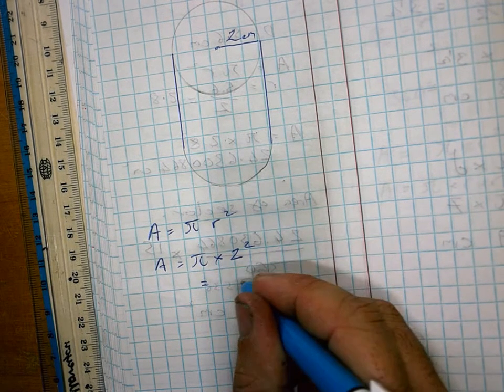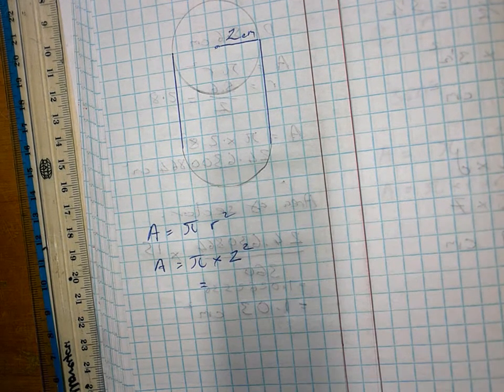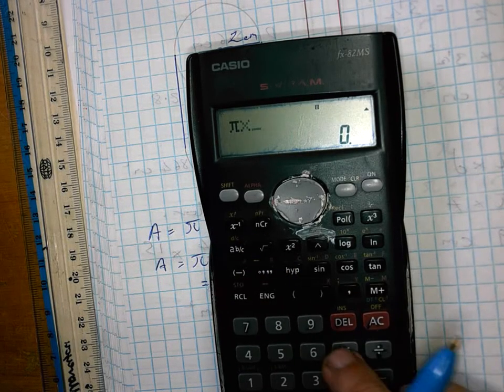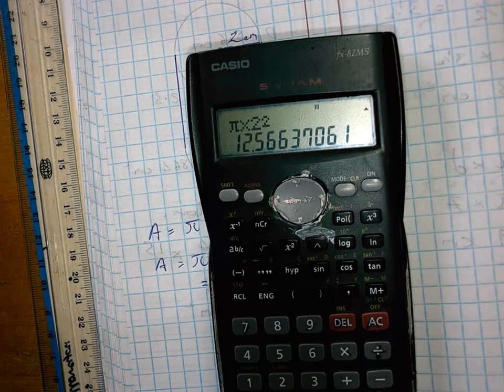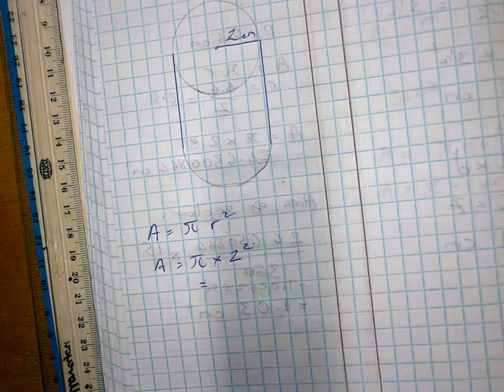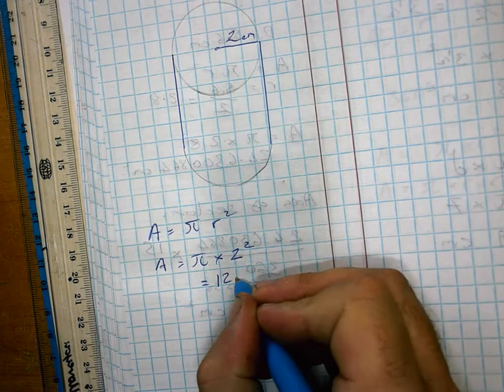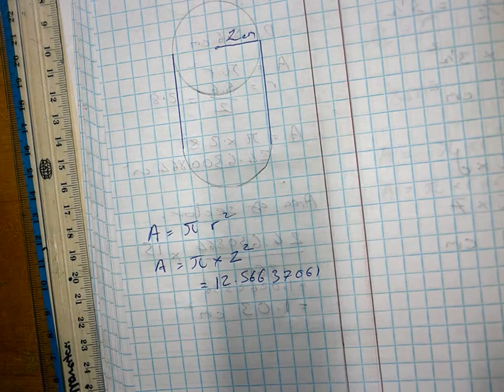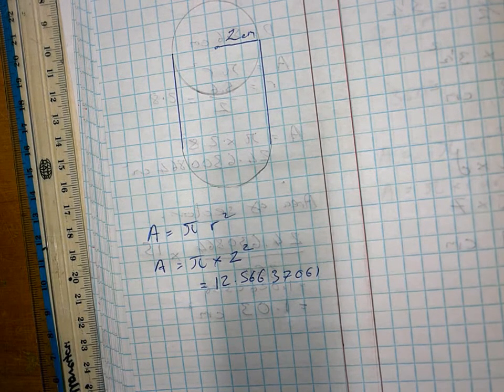Okay? Which is 12.3-ish, I think. Let's just check that. Okay? Pi times 2 squared is 12.56637061. I haven't shortened this because I'm going to use this now.